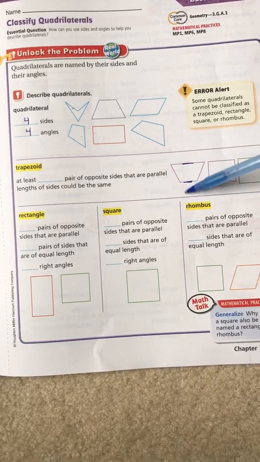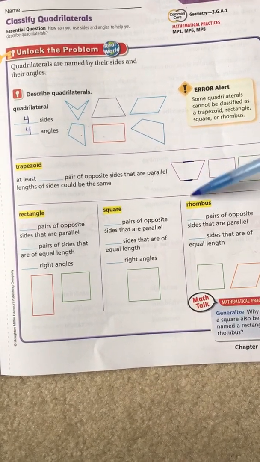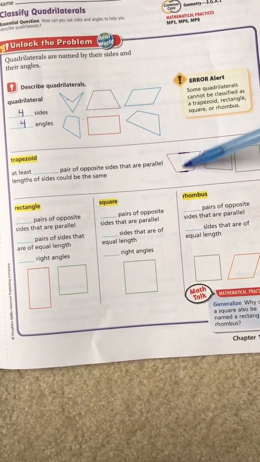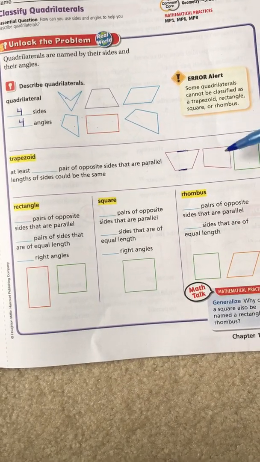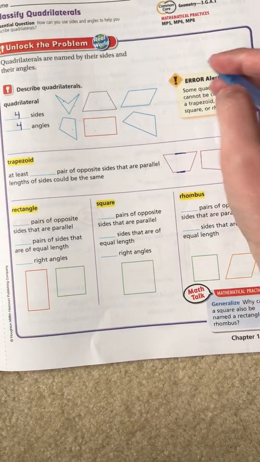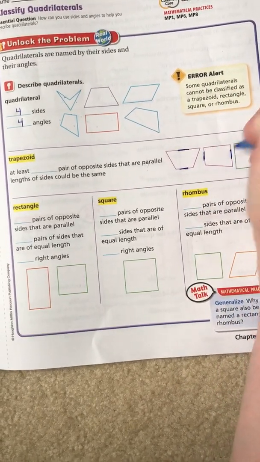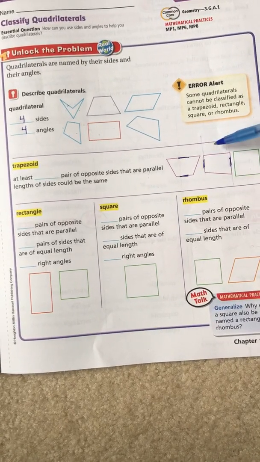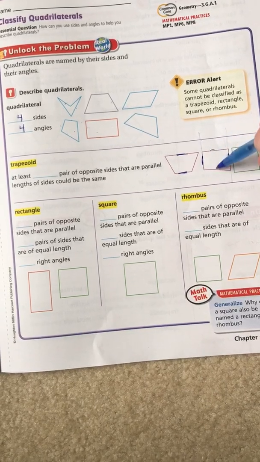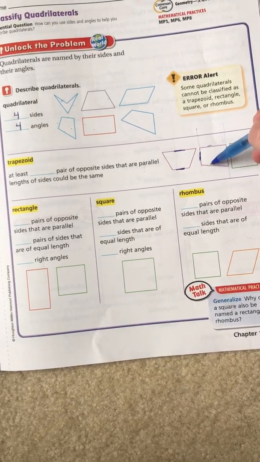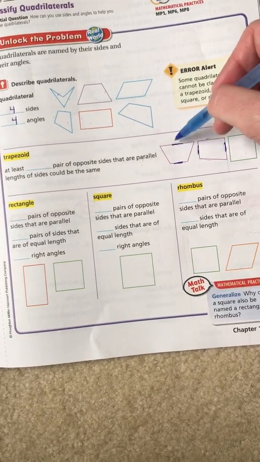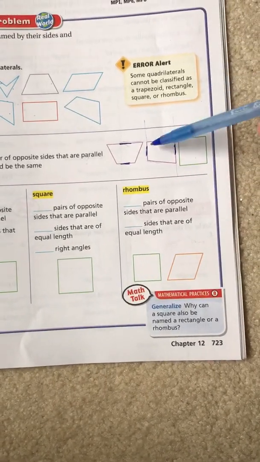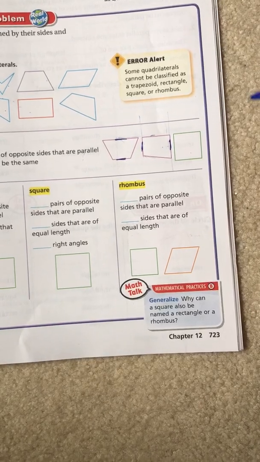However, these 2 sides, if I extend them, are going to intersect. That means they're going to cross. So this only has 1 pair of parallel sides. Let's check the others here. This side and this side are parallel. If I extend them, they're going to keep running side by side and never touch. But this one and this one, you can see this one's kind of at an angle, so if I extend that, they're going to eventually intersect. Again, this only has 1 pair of parallel sides.